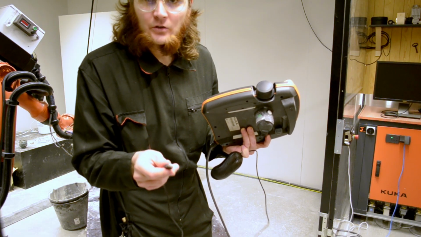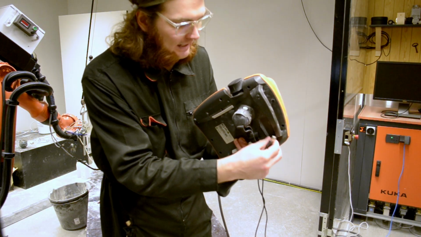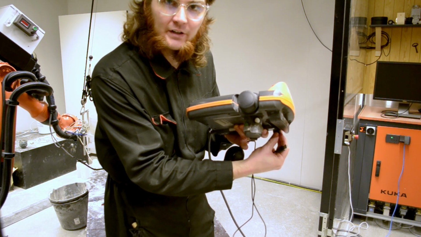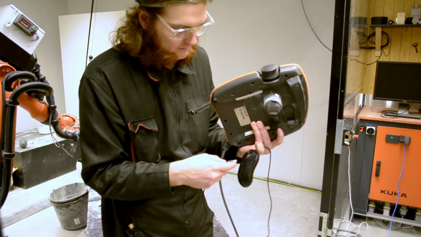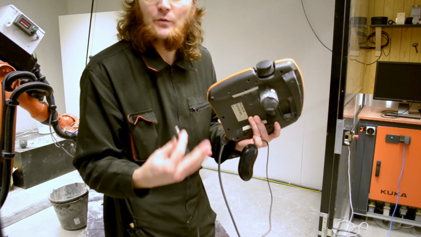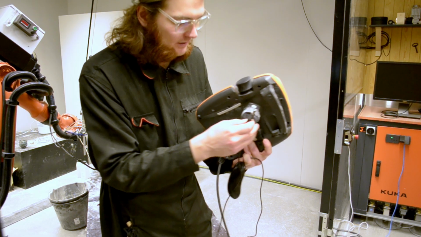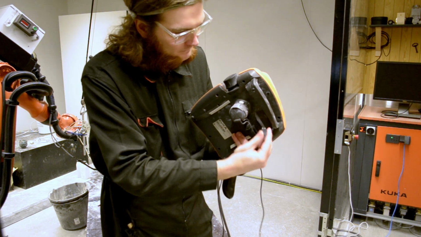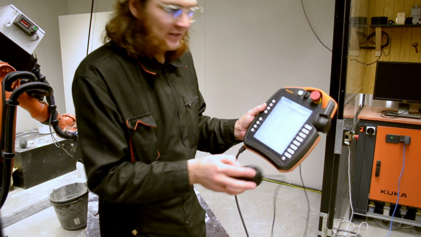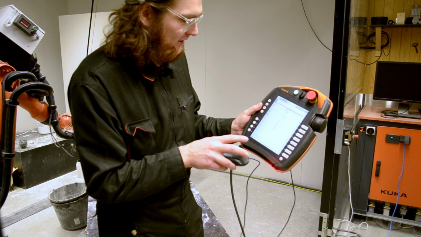One important thing to note is that the SmartPad has an accessible USB port here on the back side, so for a much more user-friendly experience, plug in a USB cable mouse like that, and you will be interacting with the controller much more easily.